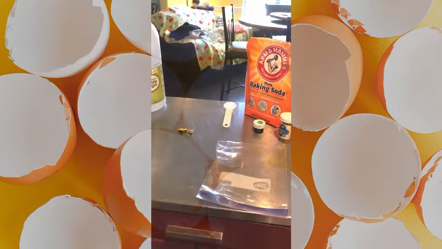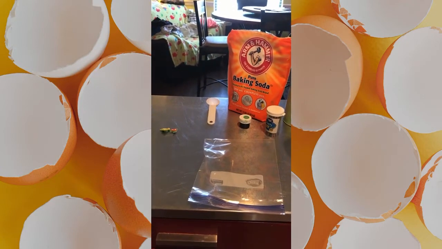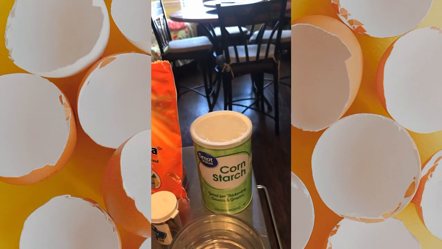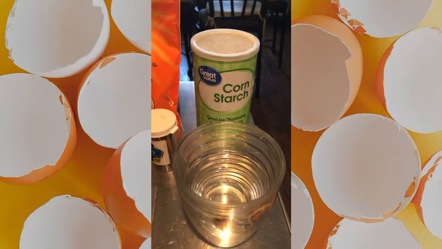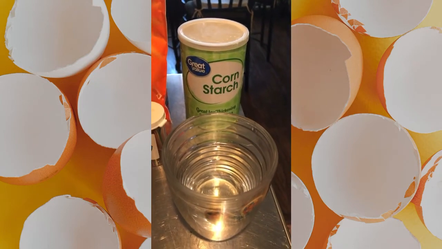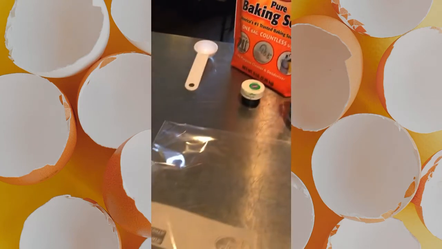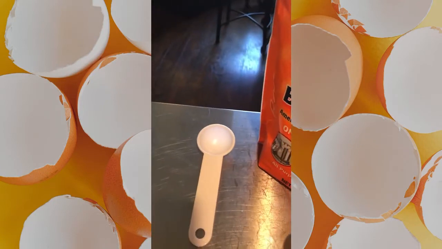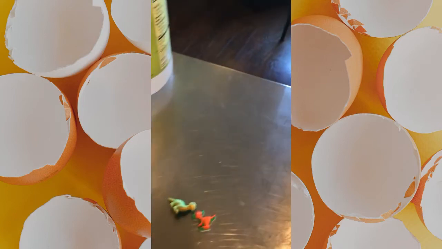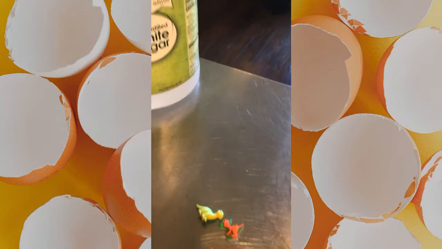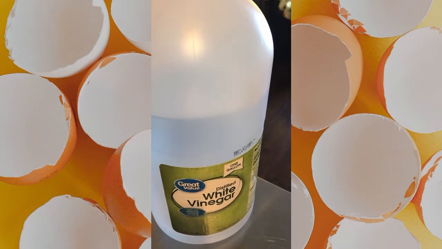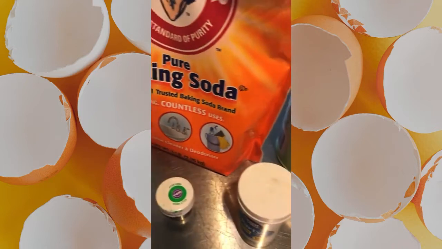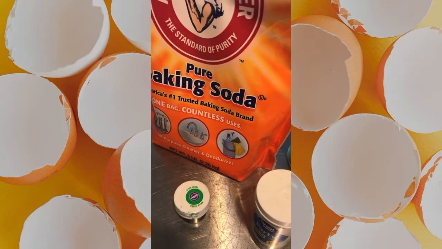Okay, kiddos, let's see what we need to use to make our fizzy eggs. We're going to use some baking soda, some cornstarch, some regular tap water, that's what's in that cup, a bag to mix it up in, a measuring spoon, some toy dinosaurs, some vinegar, and some food color.